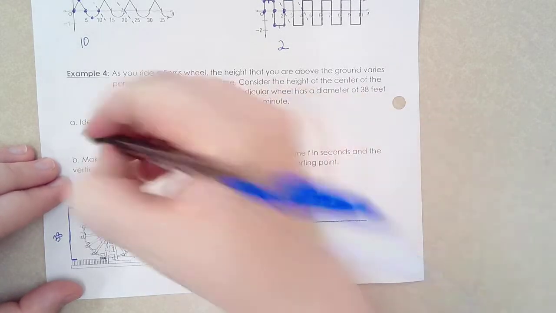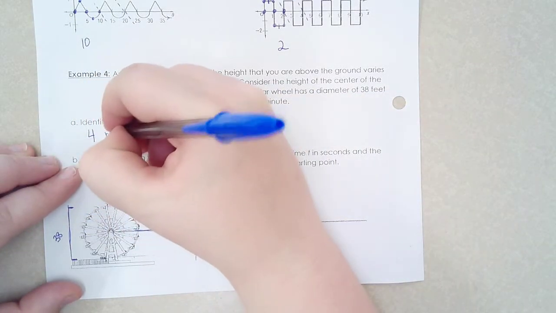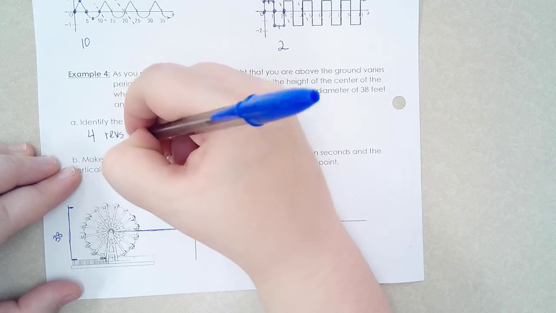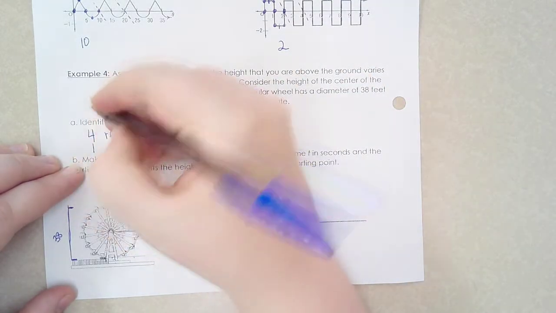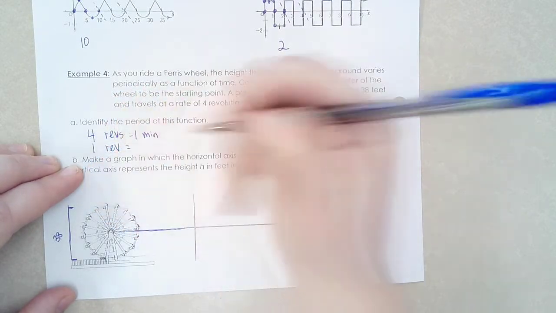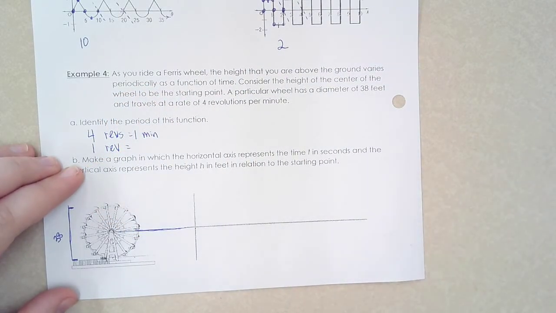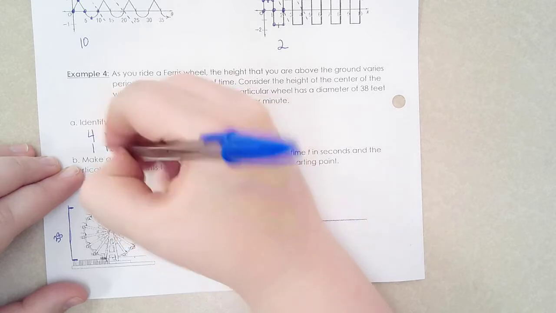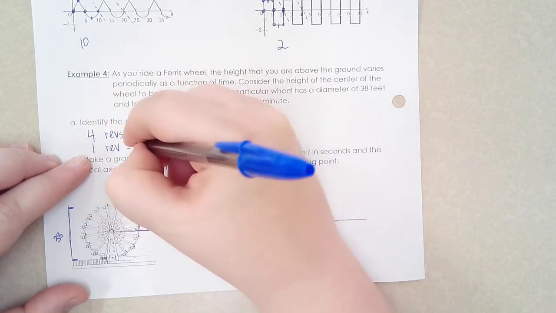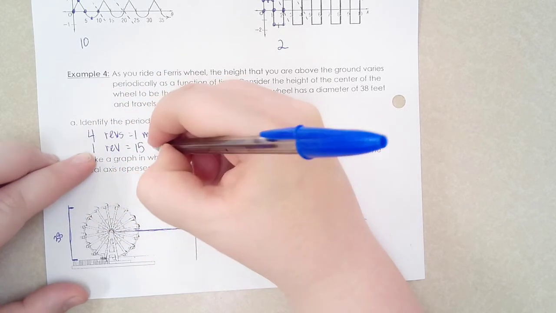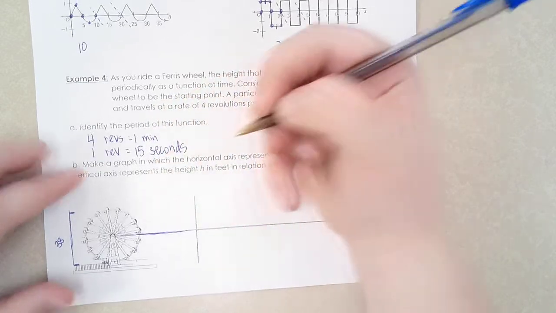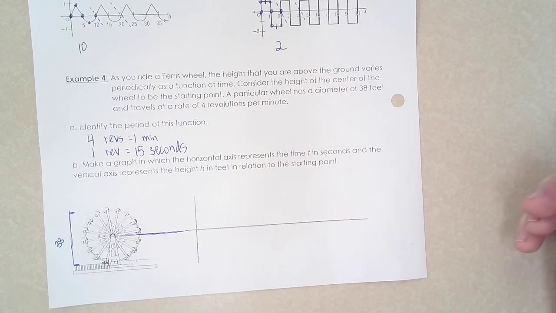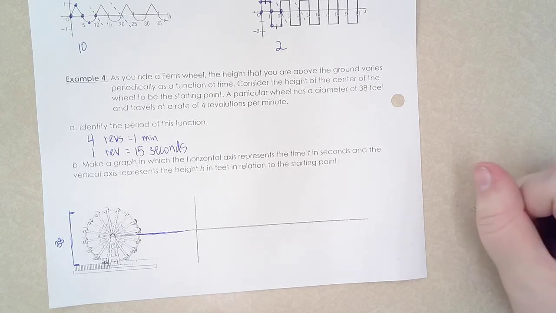If 4 revs equals 1 minute, I want to find the period, where it takes a certain amount of time to go 1 rev. Well, if this is a 4-to-1 ratio, it makes sense that this should also be a 4-to-1 ratio. And if we find 1/4 of a minute, we find that it is 15 seconds. So the period of this function is going to be 15 seconds.